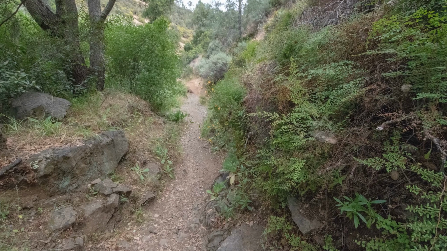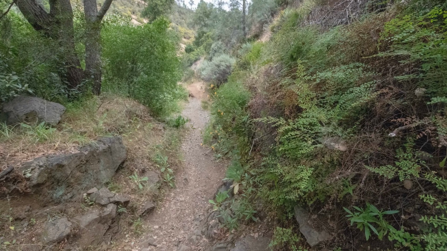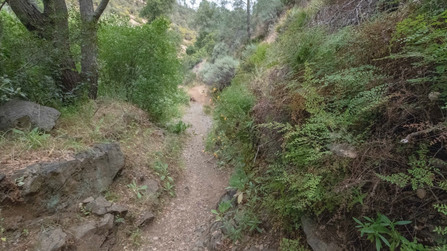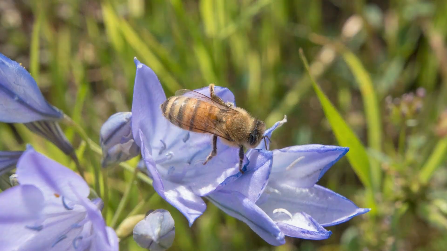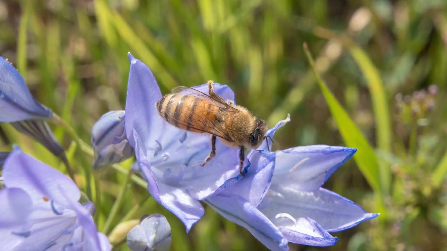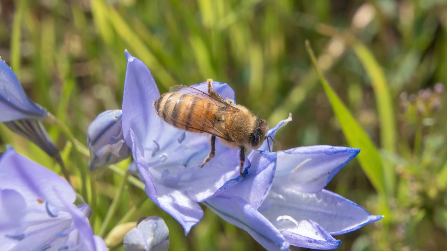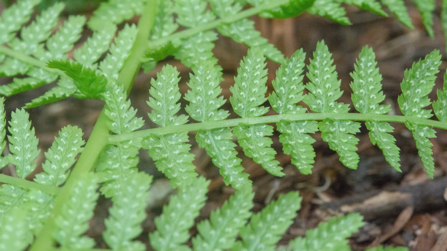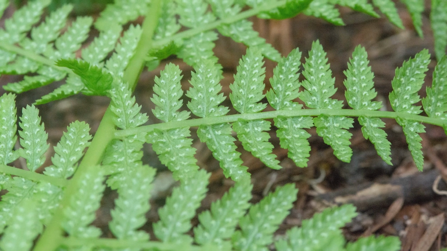One of the reasons ferns are still here is that they can reproduce without pollinators. So if you have a plant that's evolved with a particular pollinator and something happens to that pollinator, that plant is doomed. Spores do not need a pollinator.